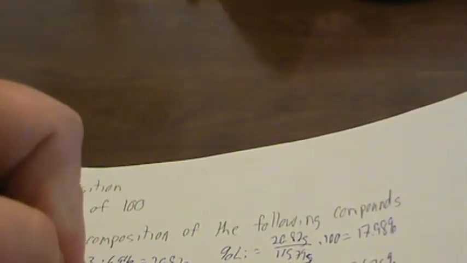Okay, and then we're going to multiply by each of the respective masses. Nitrogen has a mass of 14.01 grams, so that's 28.02 grams. Hydrogen, 1.01 grams, so 8.08. Carbon, 12.01. And oxygen, once again, is 16.